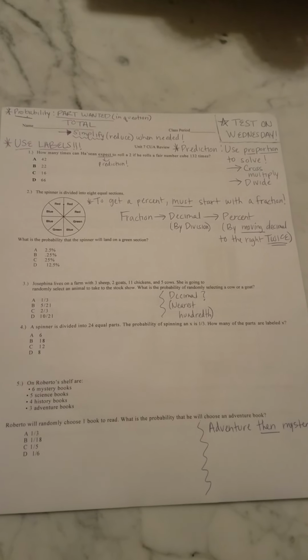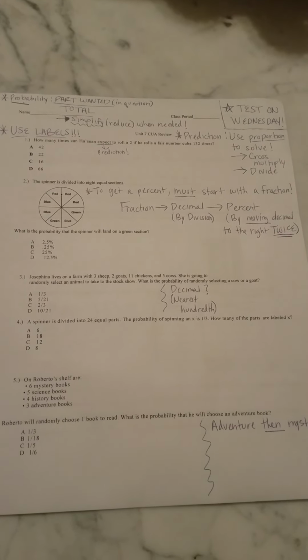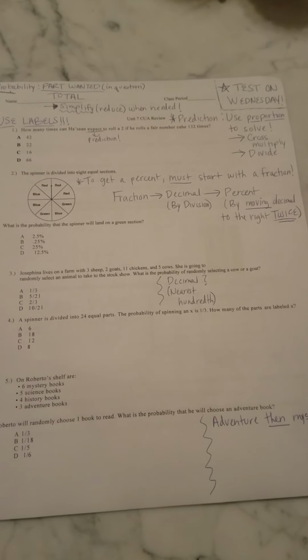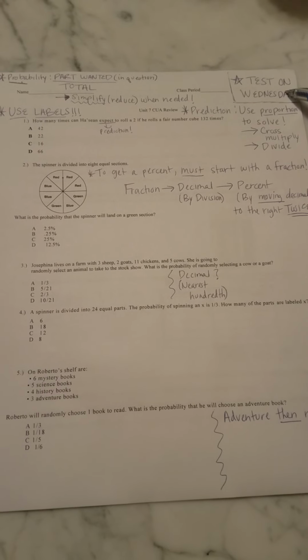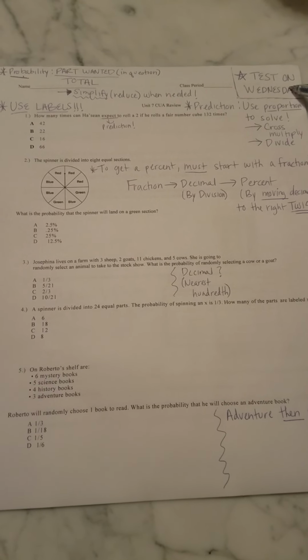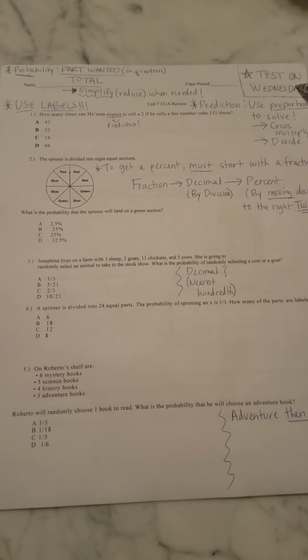Okay, so we are going to go over your Unit 7 test review. Your test is going to be on Wednesday, so make sure you prepare. A couple things before we start.